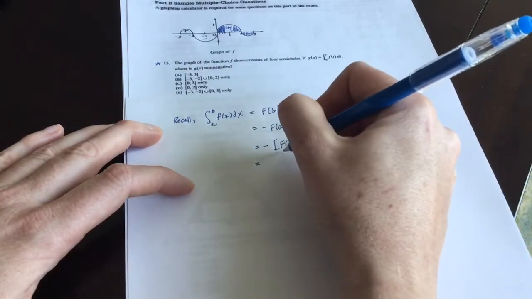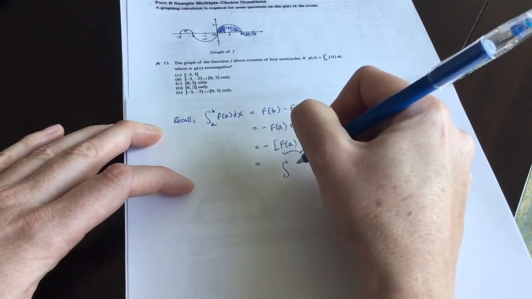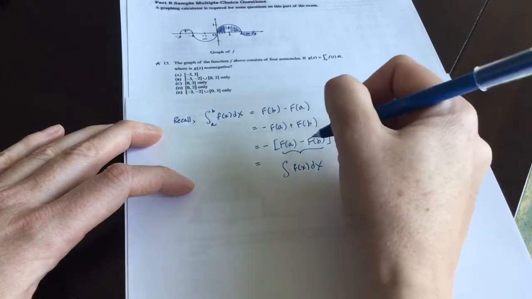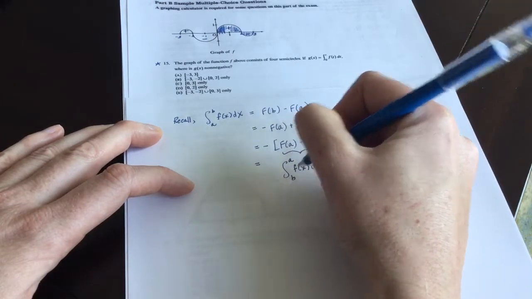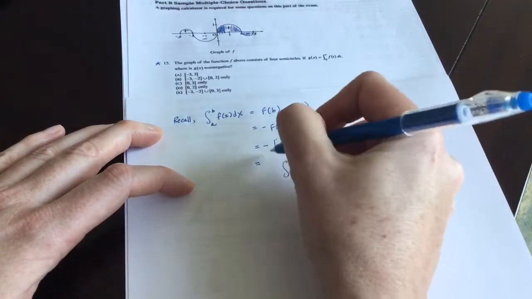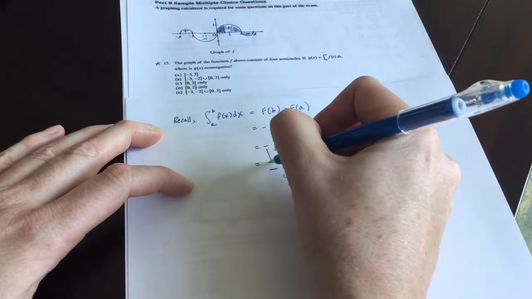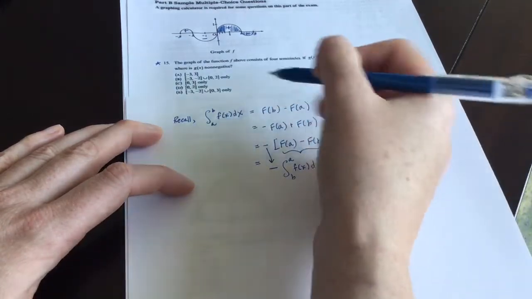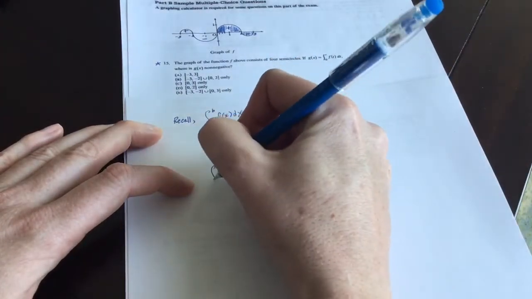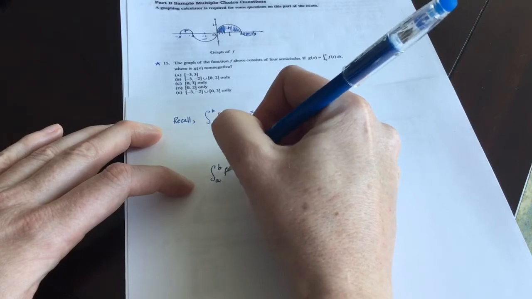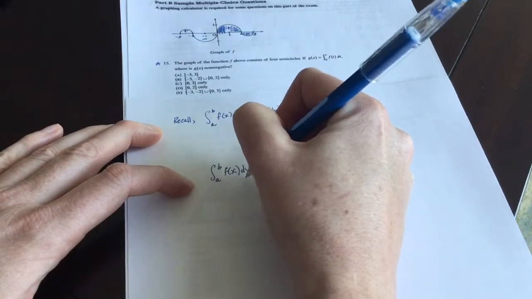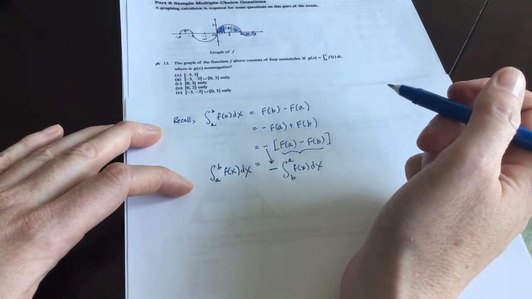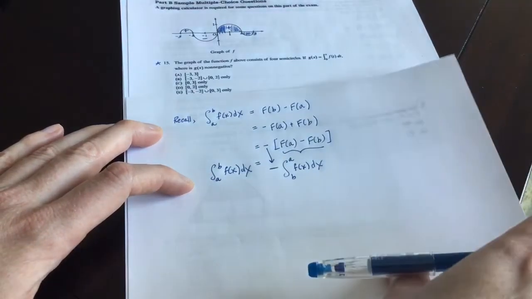So this piece would be the integral of f of x dx, and your upper bound would have been a, your lower bound would have been b, but you notice you have the opposite right there. So this is the point that I'm about to be using. If you were to switch the bounds on an integral, you get the opposite of what you would have had before.